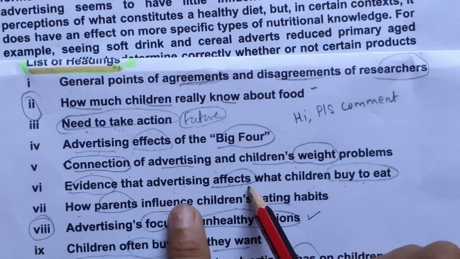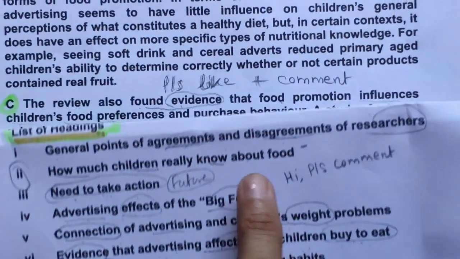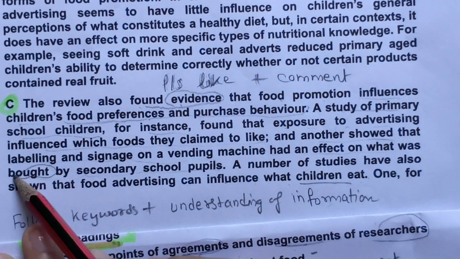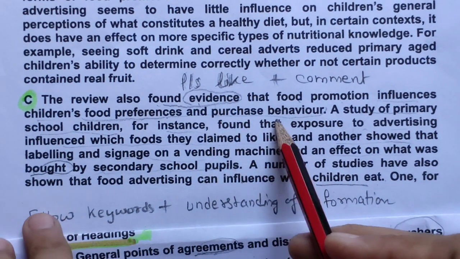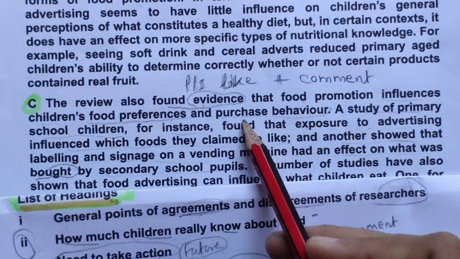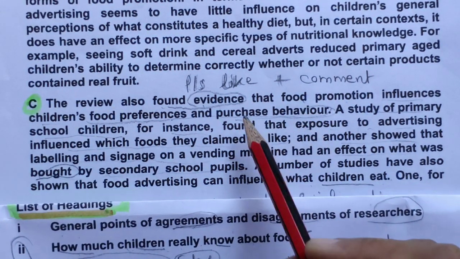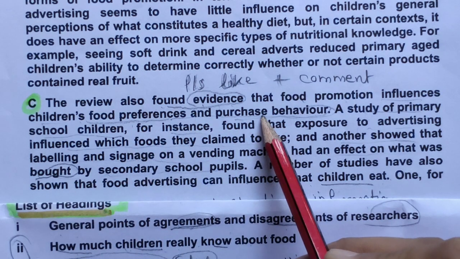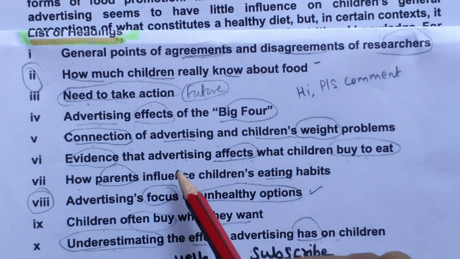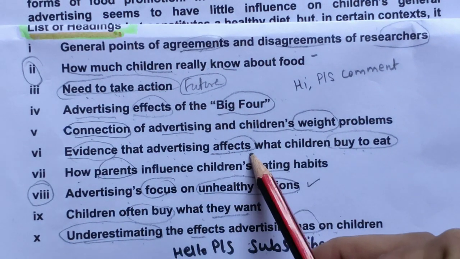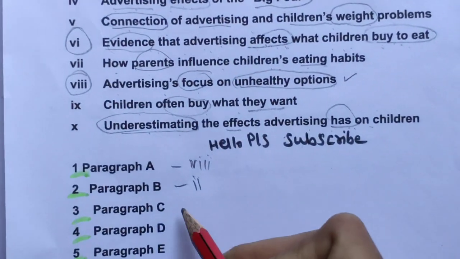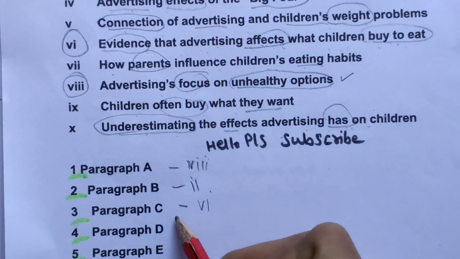Evidence that advertising affects what children, oh yes, buy. Yes, bought is there. Evidence is also here. Purchase behavior is also there. Evidence that food promotion influences children's food preferences and purchase behavior. So here, evidence that advertising affects what children buy to eat. So with this 6 number we can match it with paragraph C.